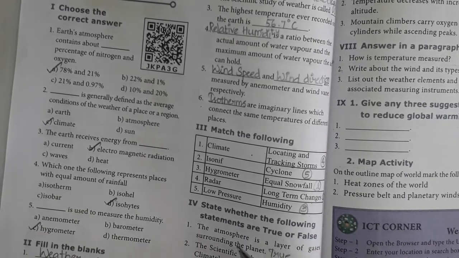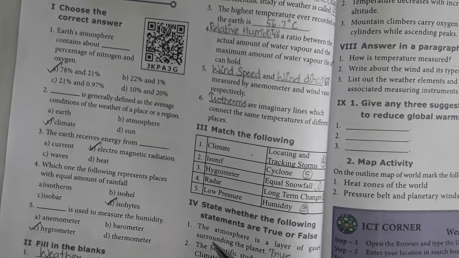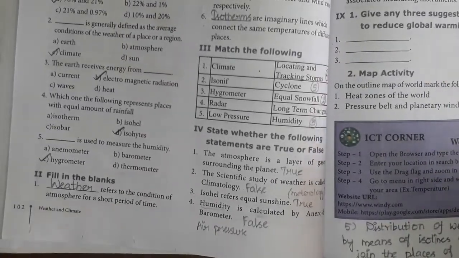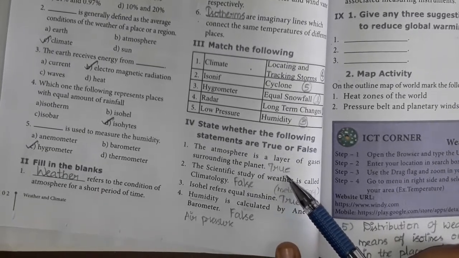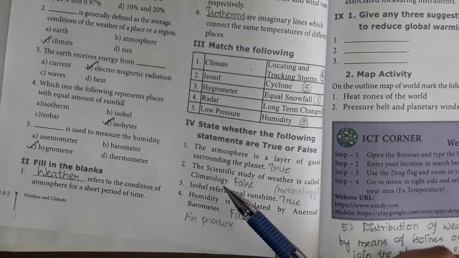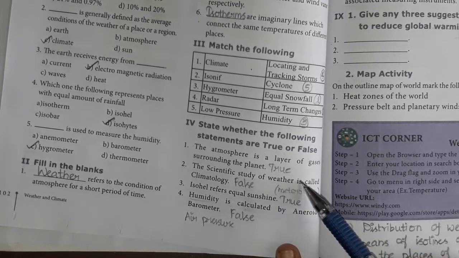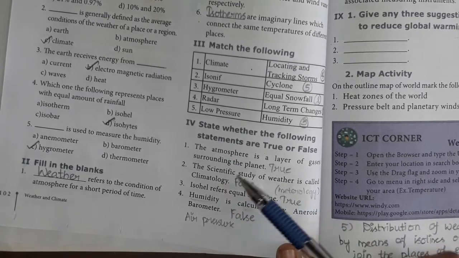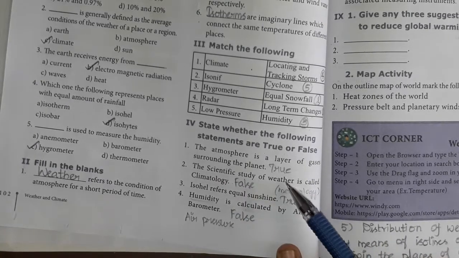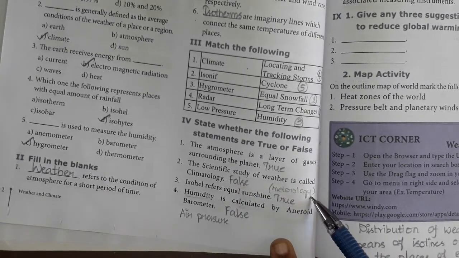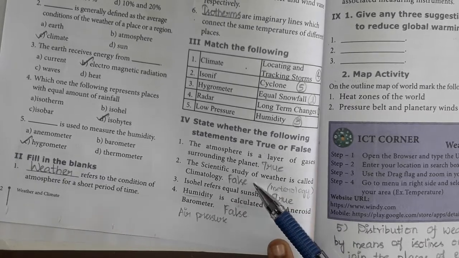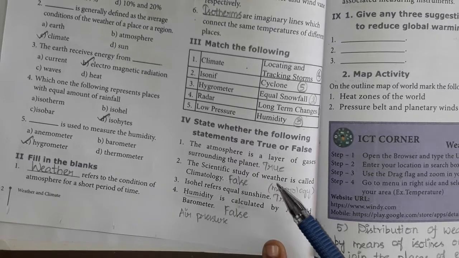First one, the atmosphere is a layer of gases surrounding the planet. True. First one answer, true. Second one, the scientific study of weather is called climatology. It is false. The scientific study of weather is called meteorology, not climatology. Second one answer is false.